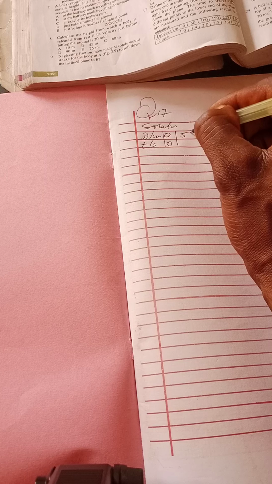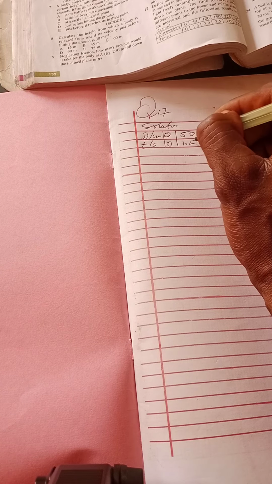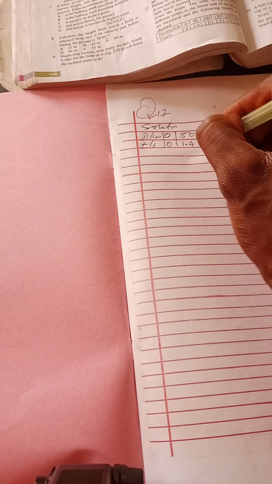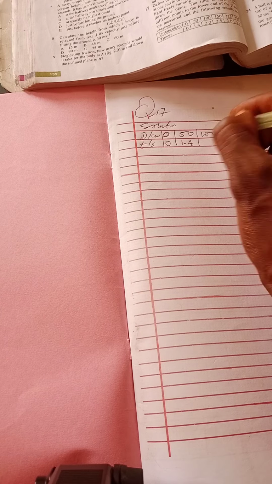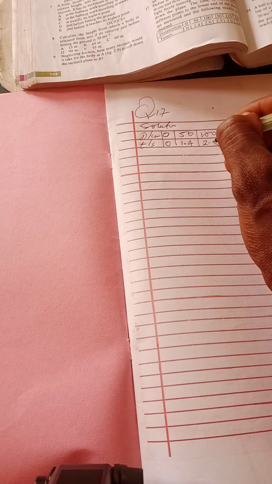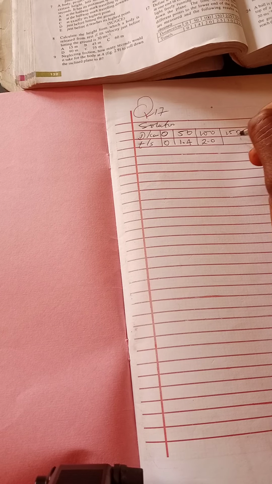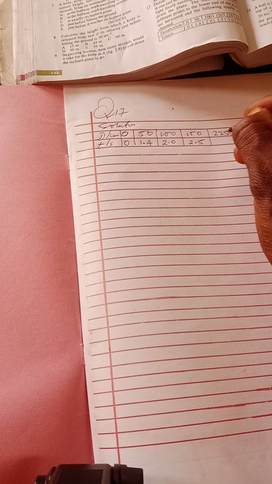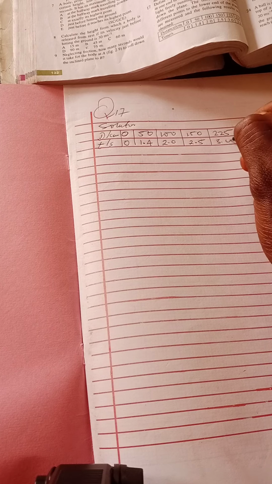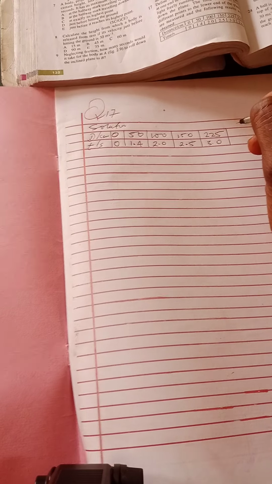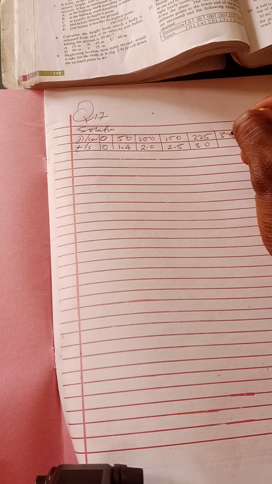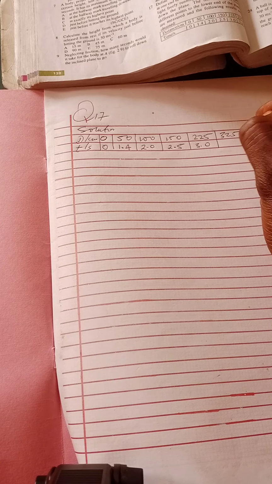So when distance was 50, time was 1.4 seconds. When distance was 100, time was 2.0. When distance was 150, time was 2.5. When distance was 225, time was 3.0 seconds. When distance was 325, time was 3.6 seconds.